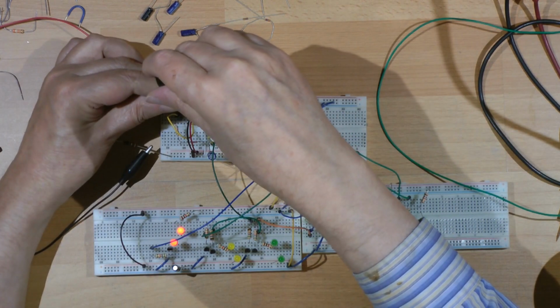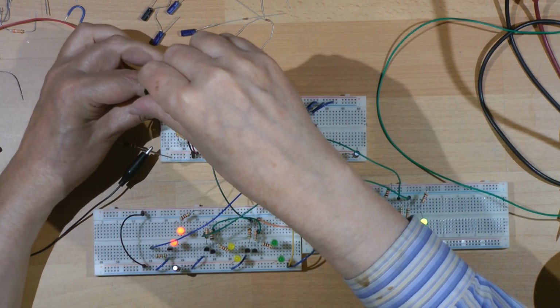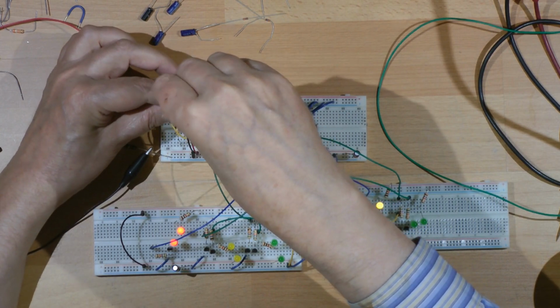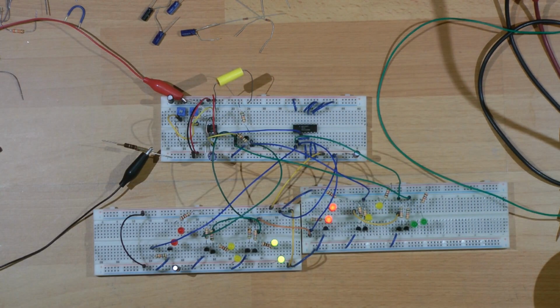I can get quite a bit of time out of this. I think that's my total time. Yeah, it's much more realistic. My point is I can get anything I want.